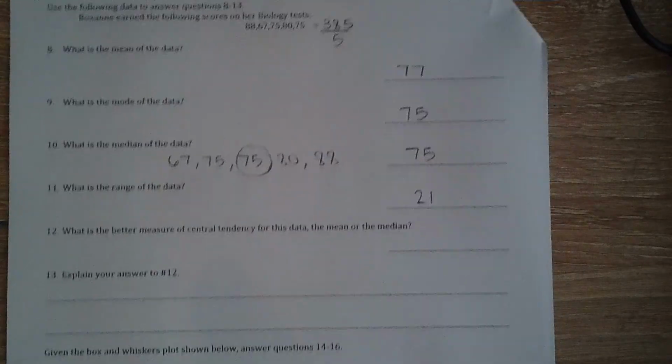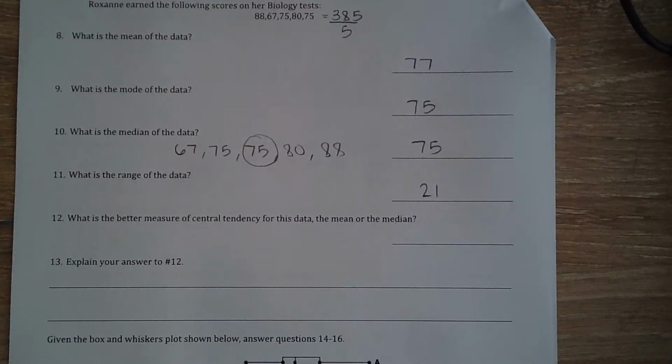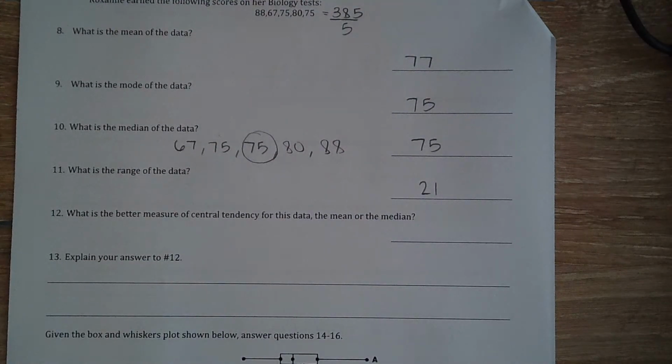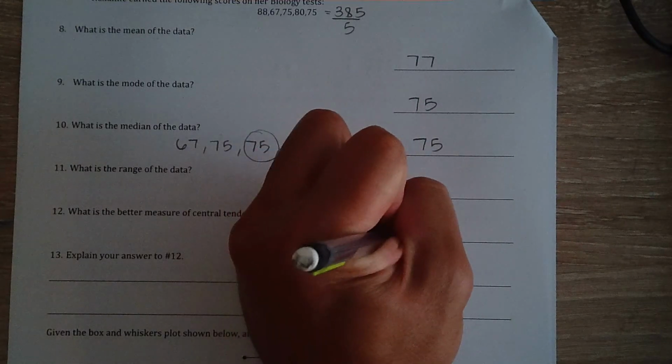What is a better measure of central tendency for this data? The mean or the median? Right, if you guys remember measures of central tendency, we can measure it using the mean or the median. So which of these measures our center better? And for this one, the answer would be the mean. And I'll explain why.